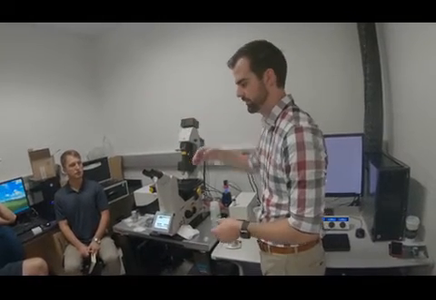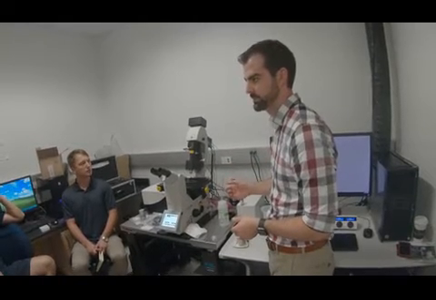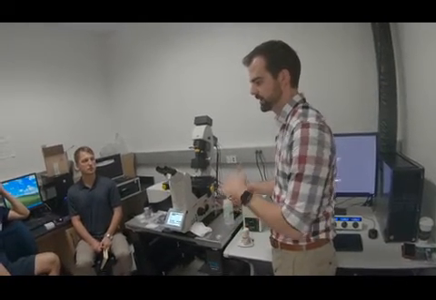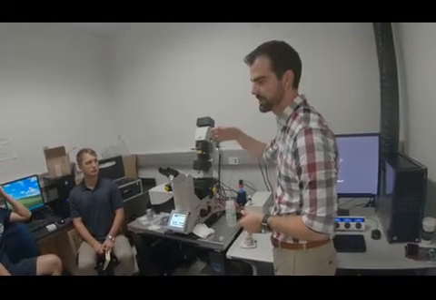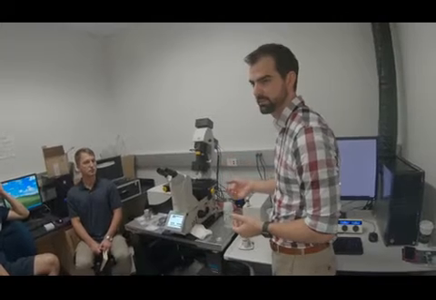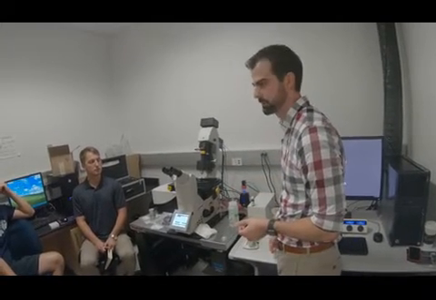Your frame rates are dependent upon your camera exposure time. The frame rates can be really high, because if you can get everything excited and bright enough to have a low camera exposure time, like less than 50 milliseconds, then your frame rate is going to be much, much higher than confocal.